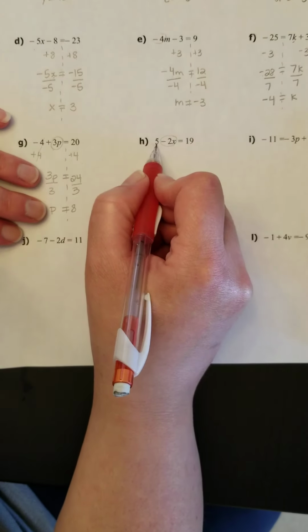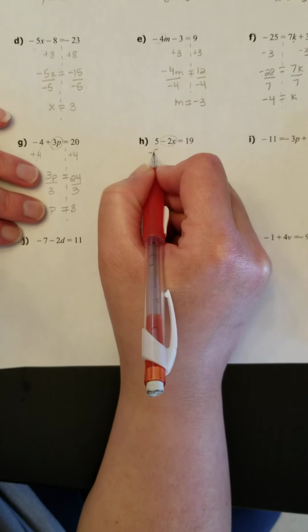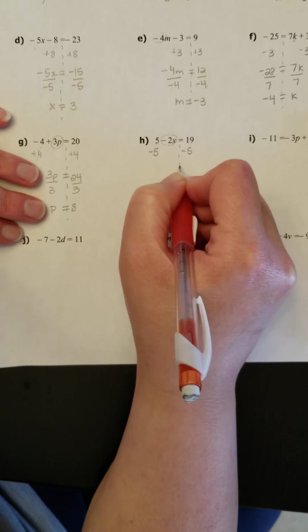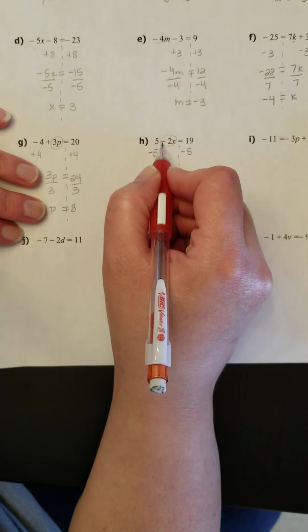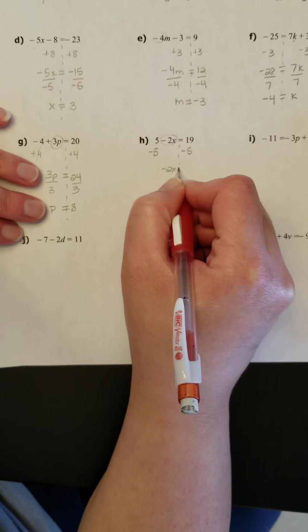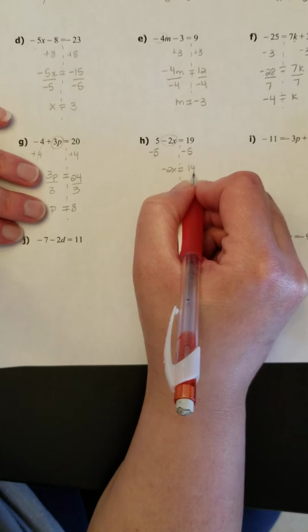So the 5 is the one that we have to get rid of first. So I'm going to do the opposite of 5, which is -5 from both sides. So there, those ones are eliminated, and this negative stays with the 2. So that's -2x equals 19 take away 5, which is 14.